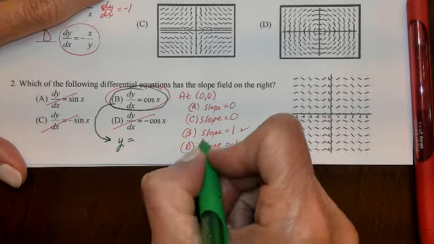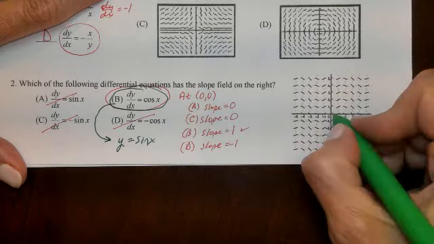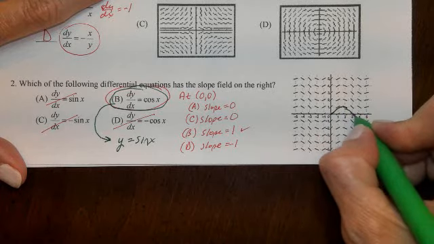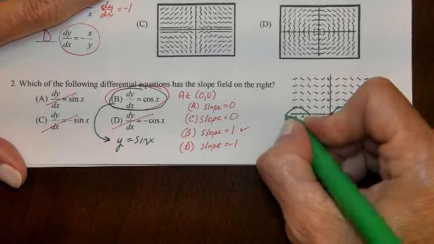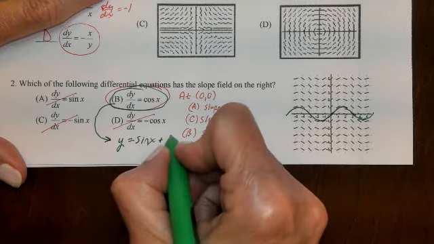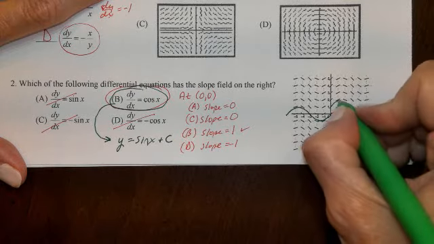Whose derivative is cosine x? Sine x, right? Do you see that we can draw sine x through here? There's sine x. Plus c though, right? Plus c. That's all these other ones.